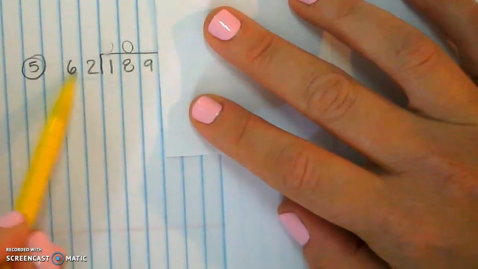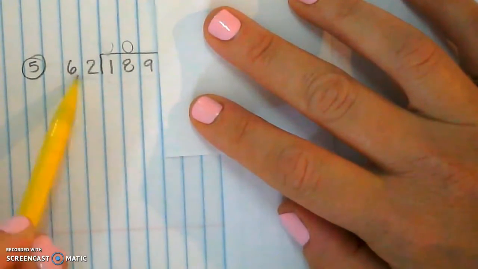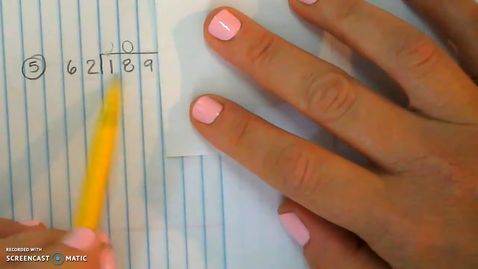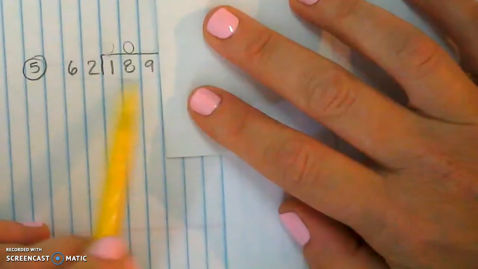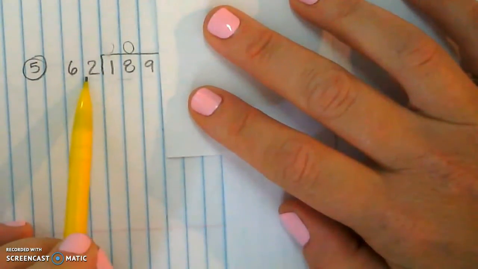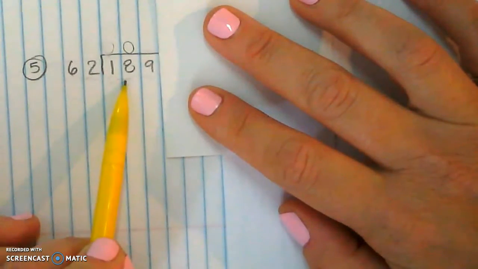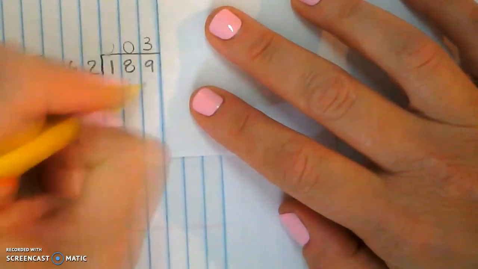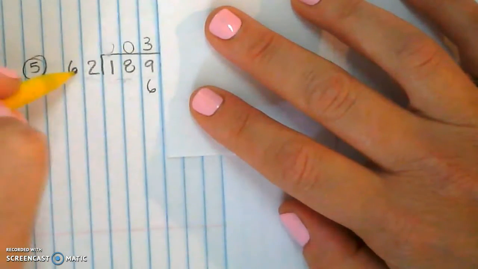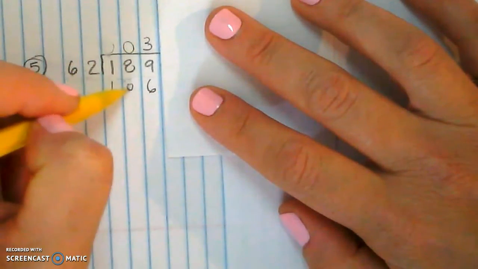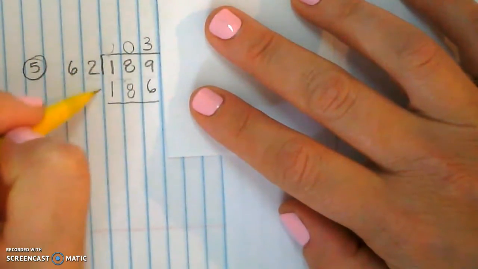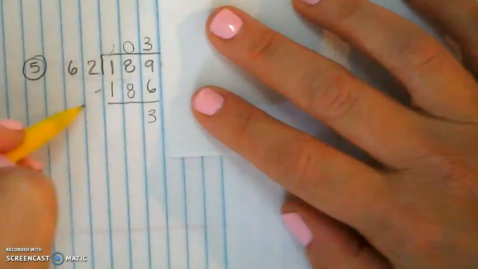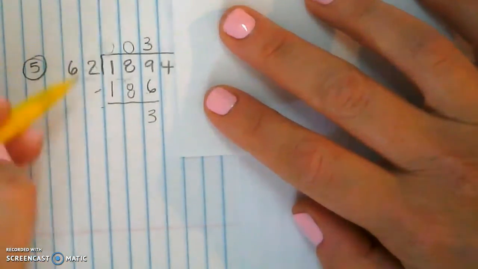Well, to get a good estimate, 62 is pretty close to 60, and 189 is pretty close to 190. Well, I know if I was counting by 60s, the closest I could get to 190 without going over would be 3. So 3 times 2 is 6. 3 times 6 is 18. Well, look at there. That's pretty close. 9 minus 6 is 3. The rest of those don't have a difference.